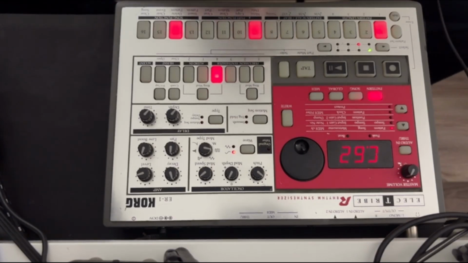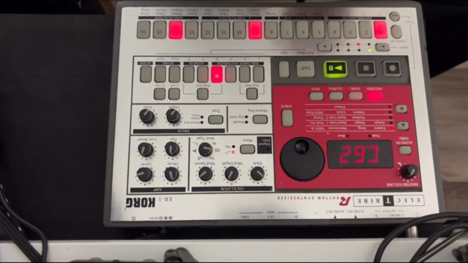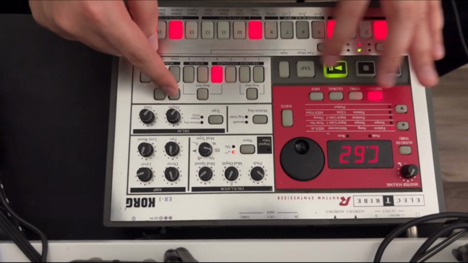Check this out. If we can increase the bass here, it might sound kind of interesting. I'm gonna do it on the mixer. Let's take out the crash.